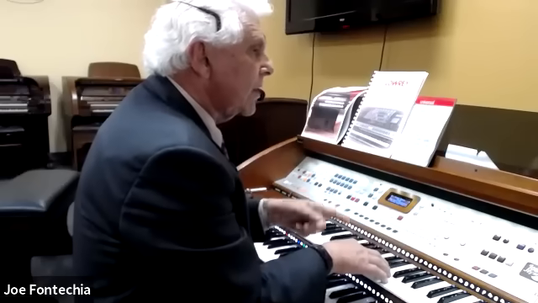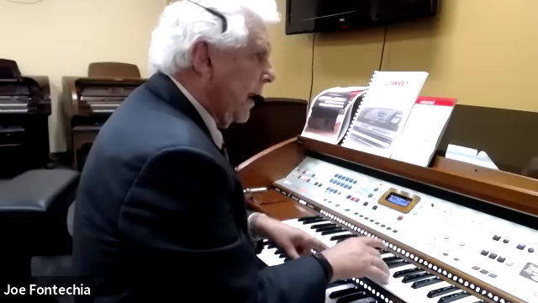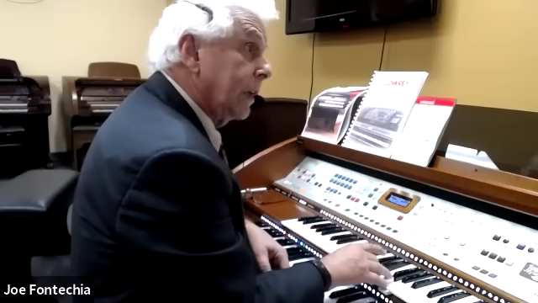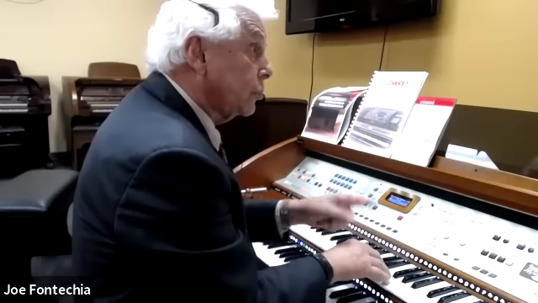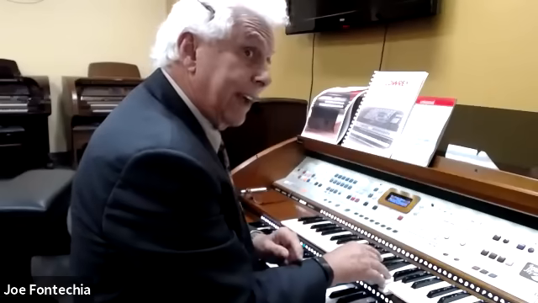Now, to make it really sound like a guitar, I am going to play the C chord, but you don't play it like a piano, which is like this. You play it like this. You kind of strum from left to right. You got the idea? You see?